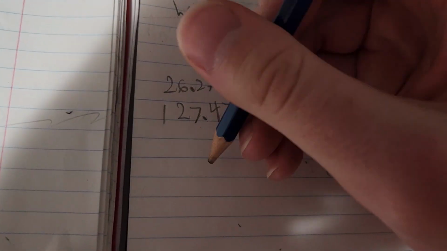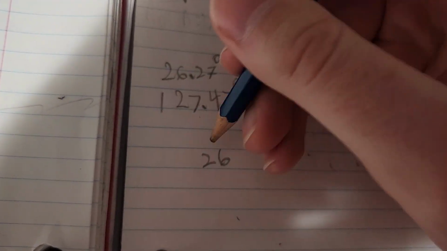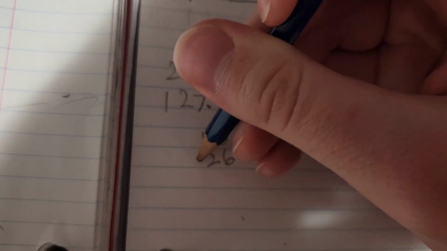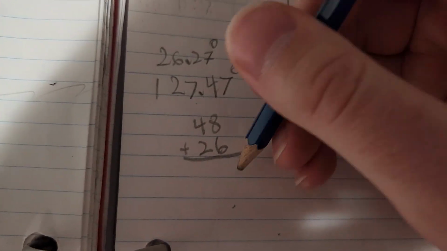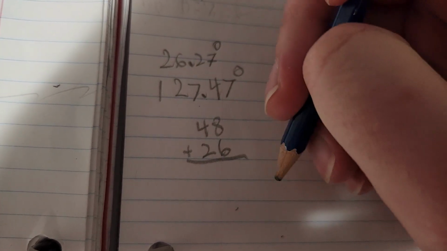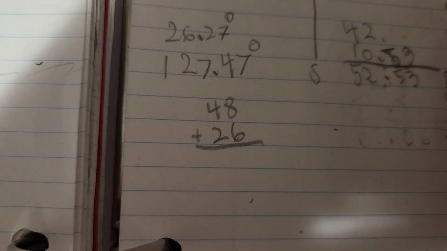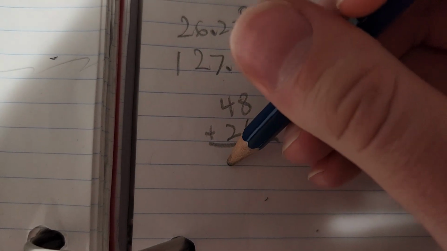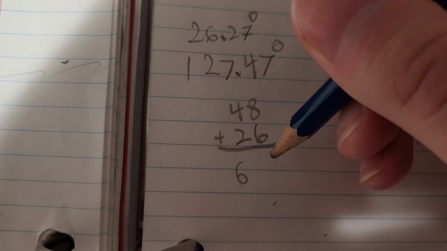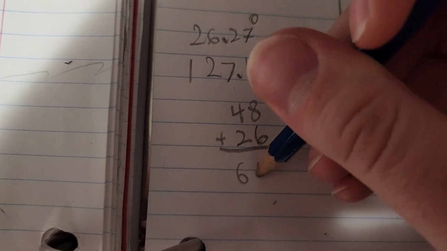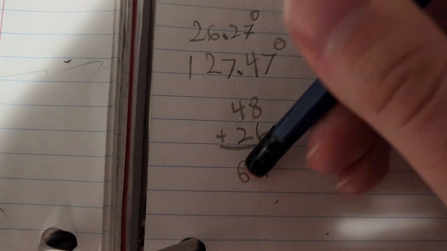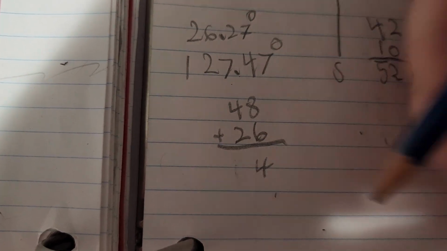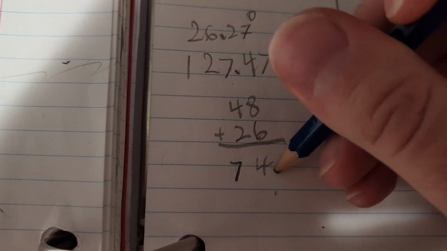So 26.27 plus 48, which makes this 74.27.